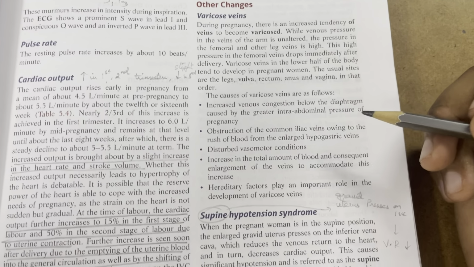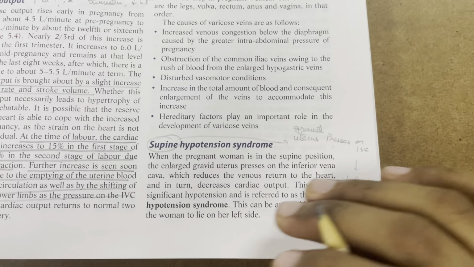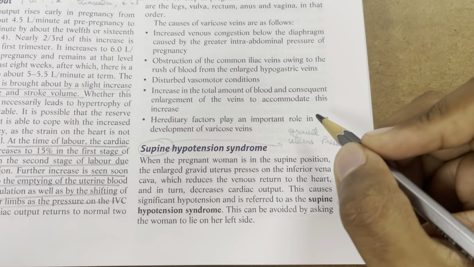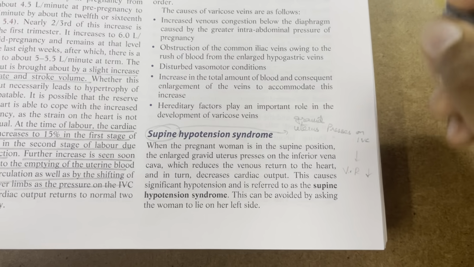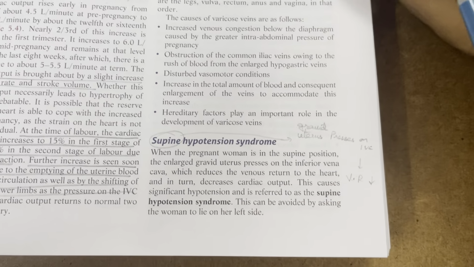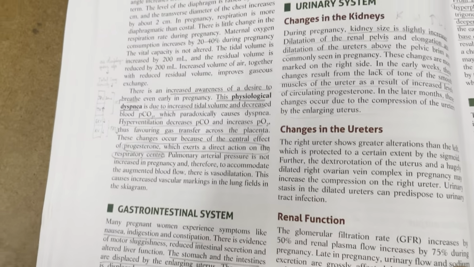Then you'll have something called supine hypotension syndrome. When the woman lies supine, the gravid uterus compresses the IVC, and then the venous return decreases, causing this syndrome. This can be avoided by asking the woman to lie on the left lateral side.